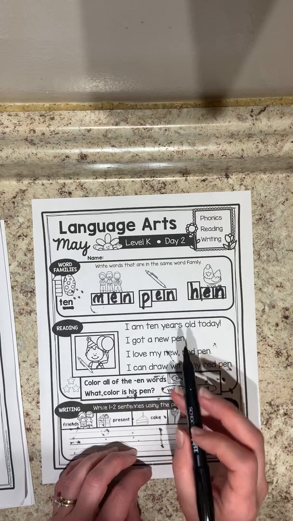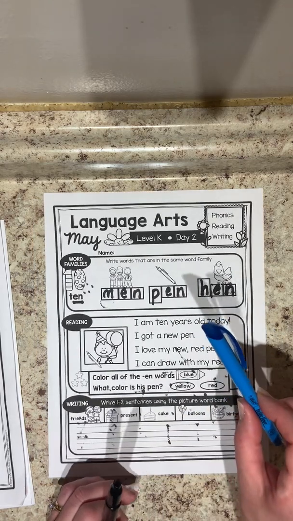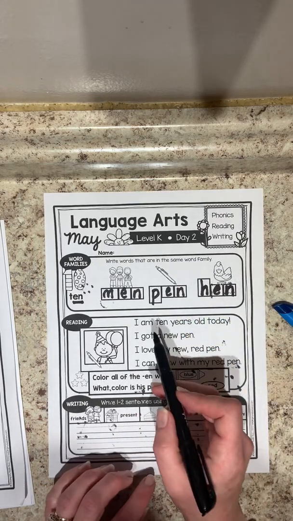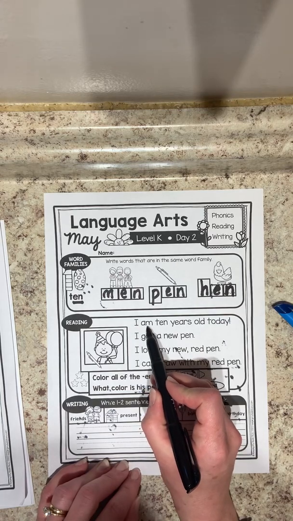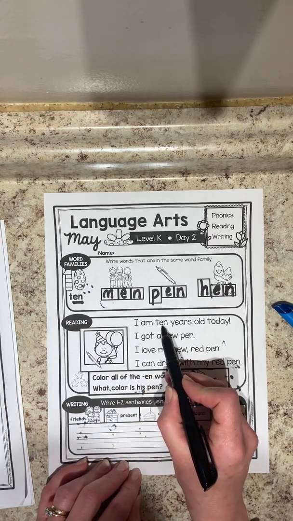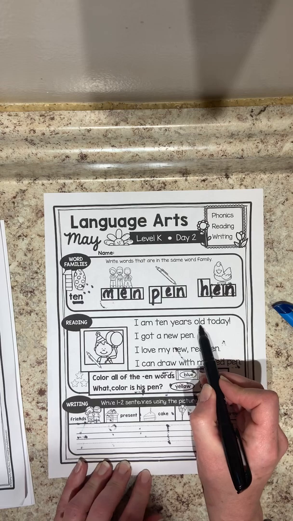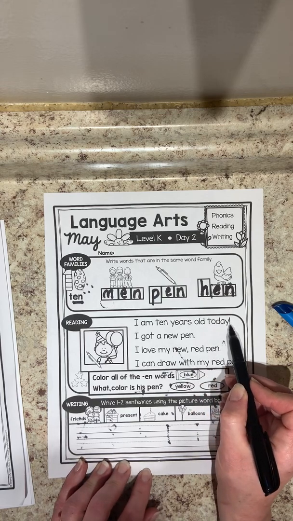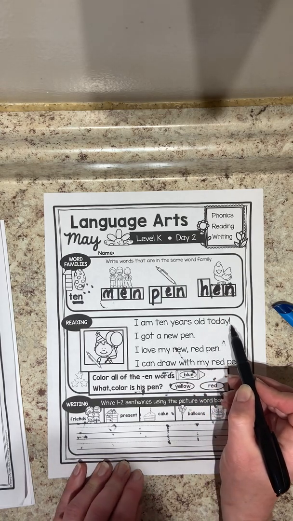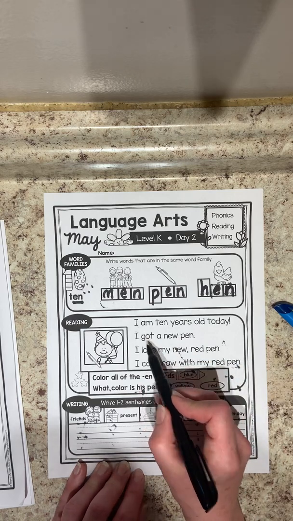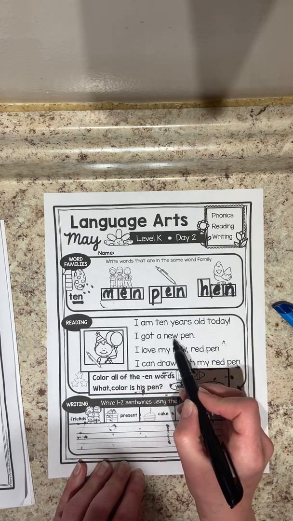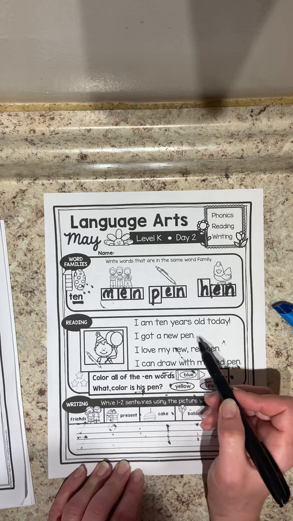We're moving on to reading. We're going to read this together, and this is where I'm going to need my blue marker when we're done. Let's read this together. Here we go. I am ten years old today! They're excited about being ten. I got a new pen.